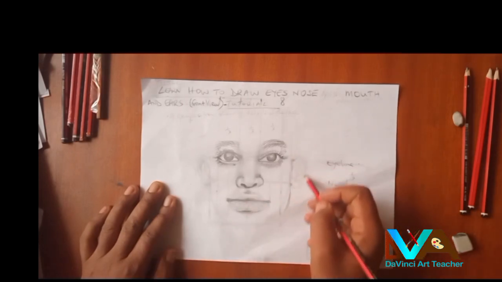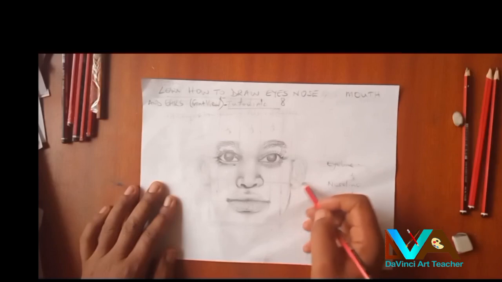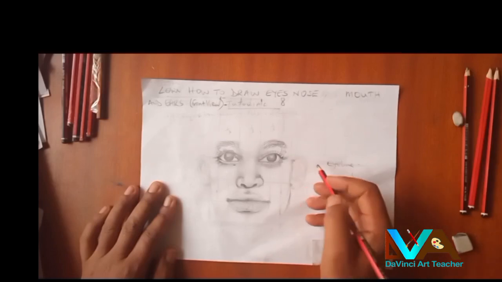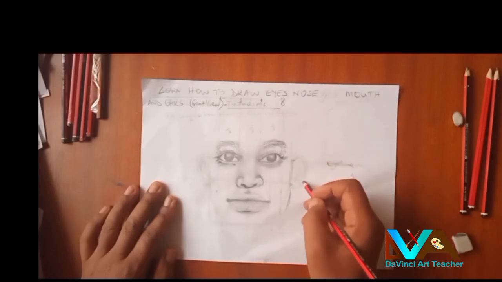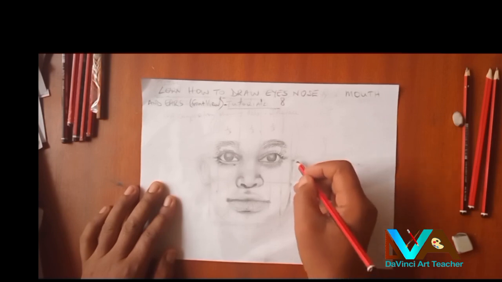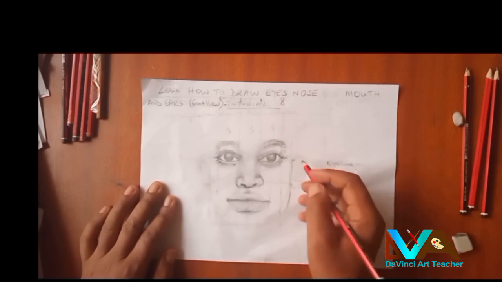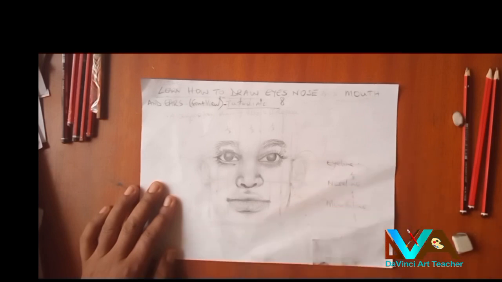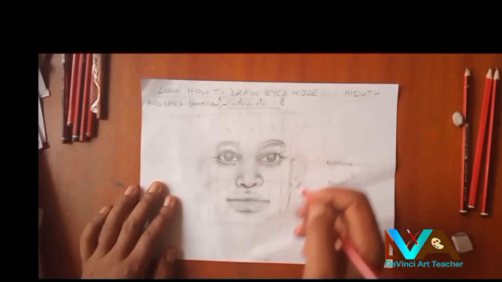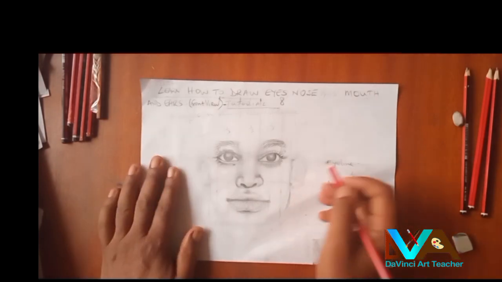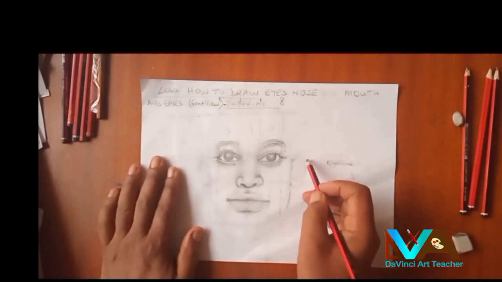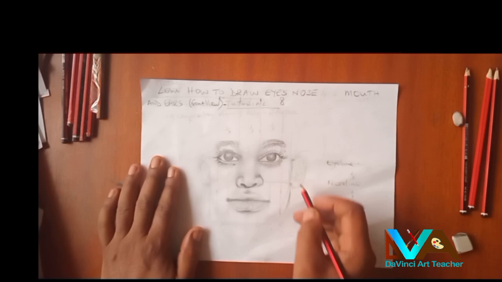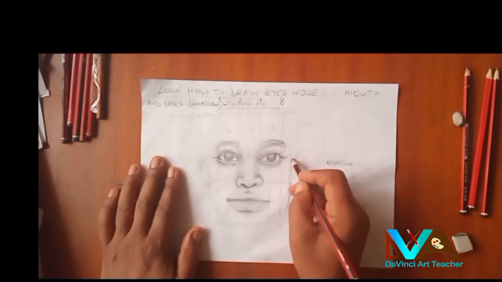If we draw the ear too big, we can draw a huge ear, but it will not be proportional. Let us draw a proportional ear that will be placed between the eye line and the nose line, like that.